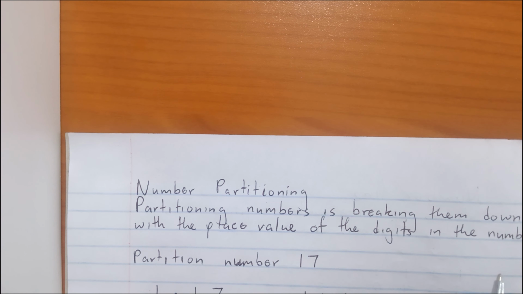Today we'll be looking at number partitioning. Normally this is a skill that is taught in lower classes, probably from grade 2 all the way to grade 5, but it's a skill that is useful even in secondary school. Of course, we'll be assuming that you've been taught number partitioning in a lower grade, but chances are remembering may be a problem, but it's okay. That's why we're having this video to help you recall.